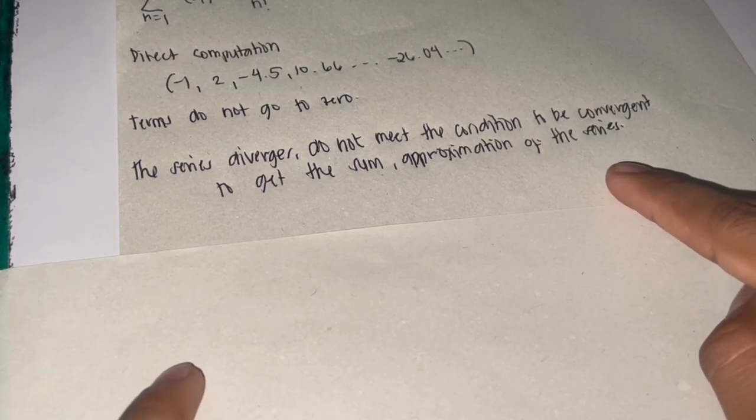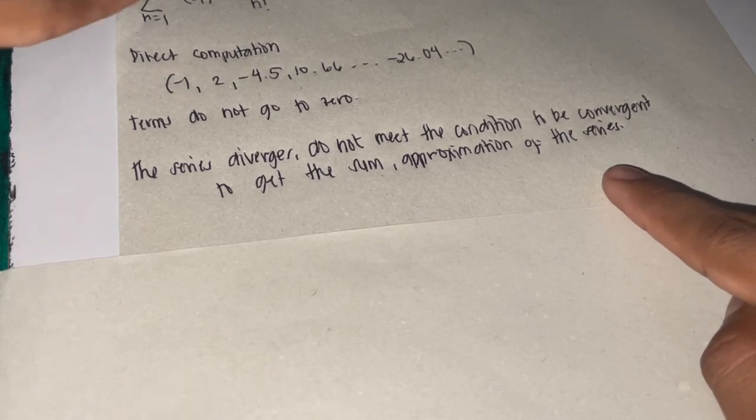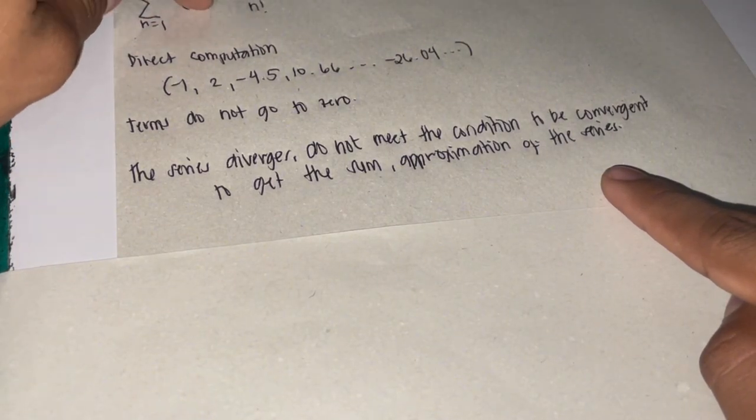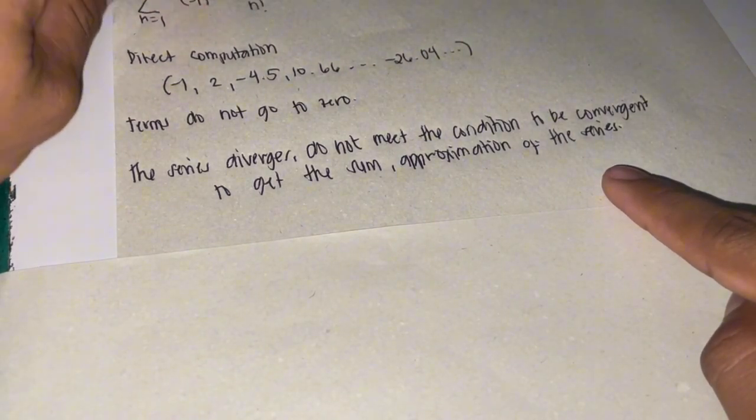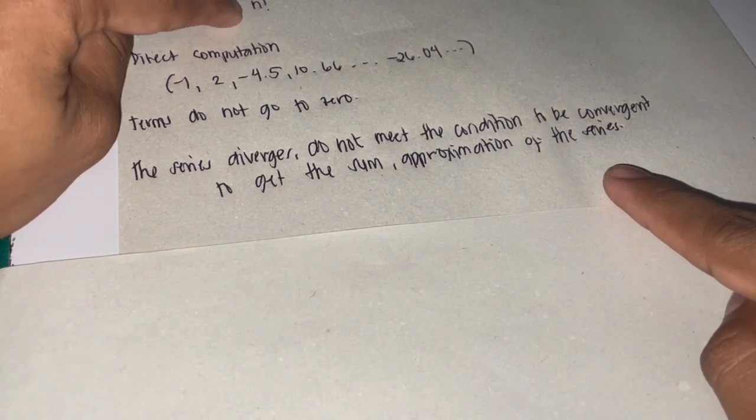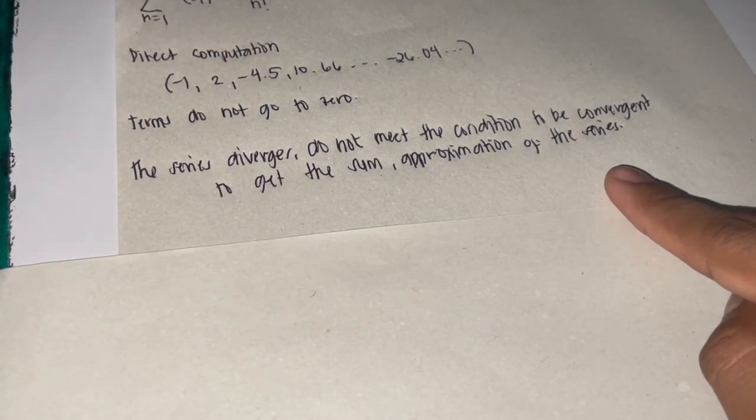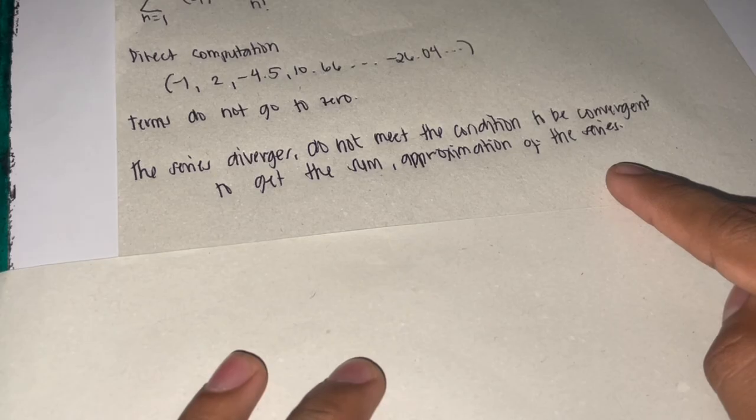Therefore, we can say that this series diverges, and if it diverges, then we cannot approximate the sum, as it has no finite sum.